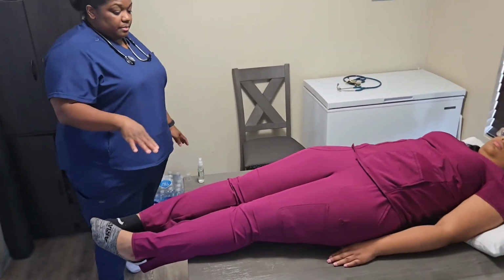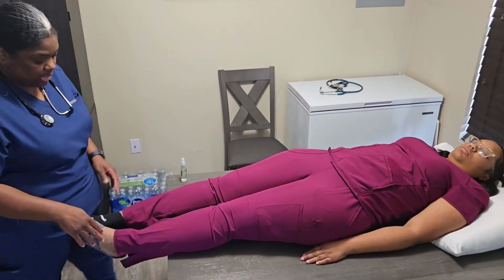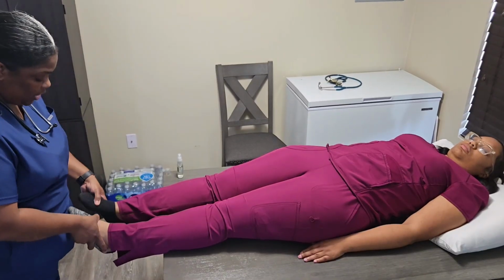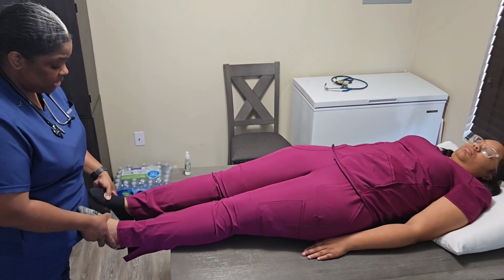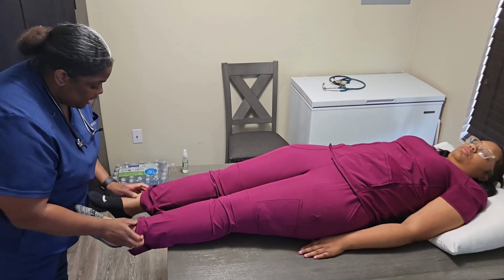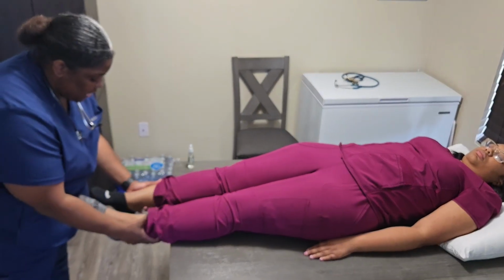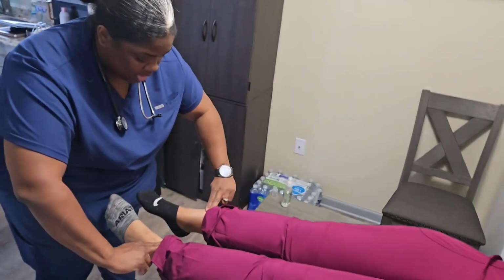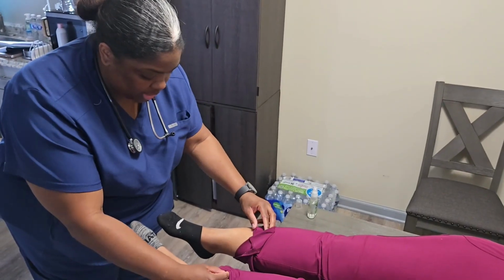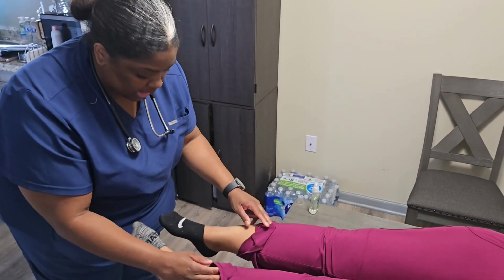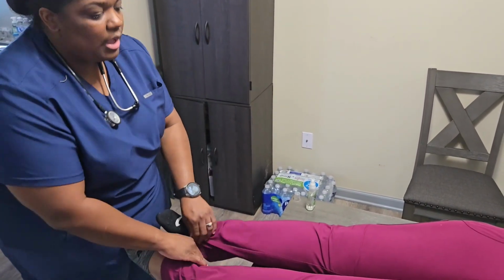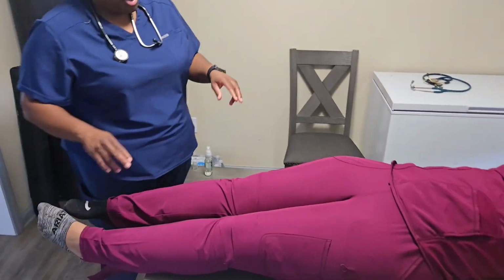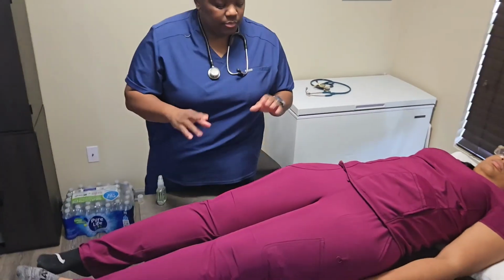So now I'm going to come down to your lower extremities, and I'm going to check the symmetry of your legs, which are nice and symmetrical. Your skin is warm and dry to the touch. No varicose veins noted. No edema noted. Your hair distribution is nice and even. And now I'm going to check your groin area.